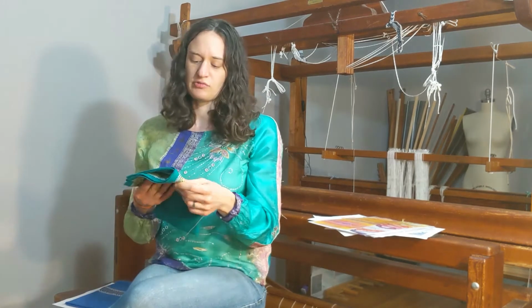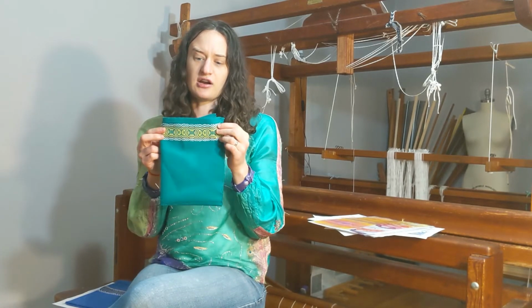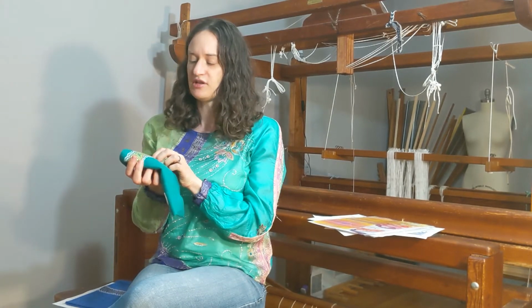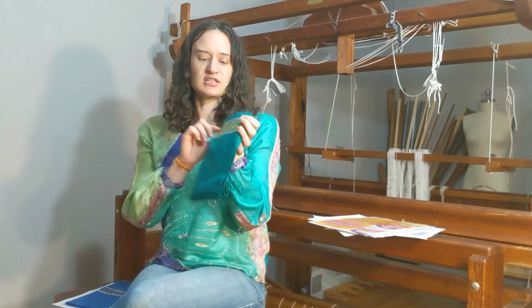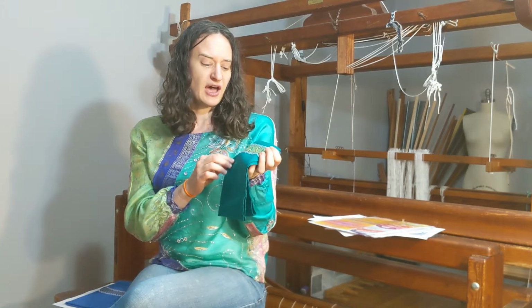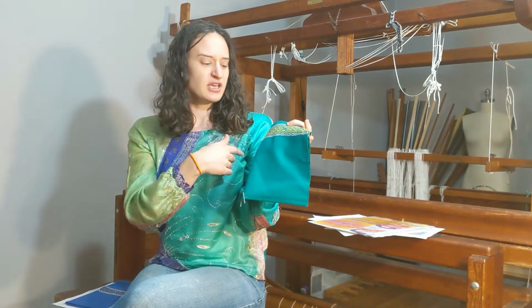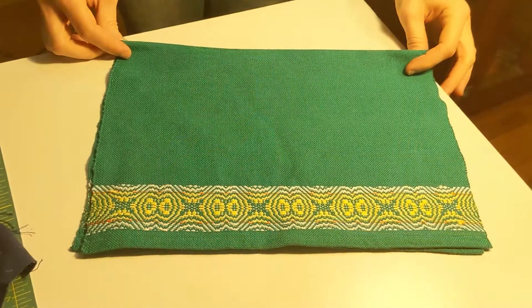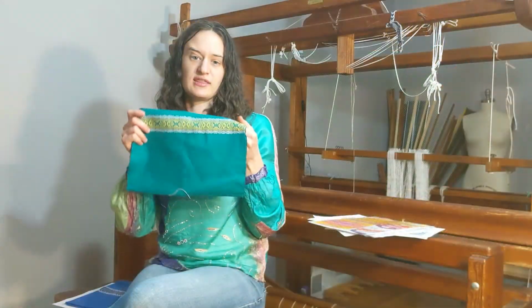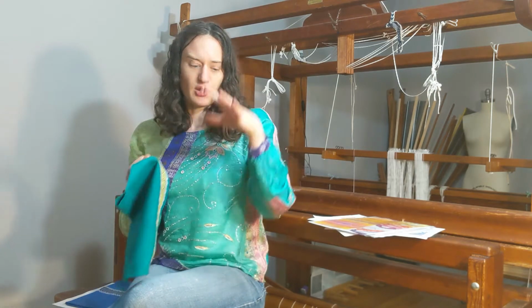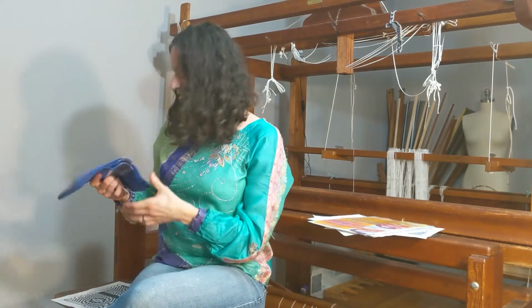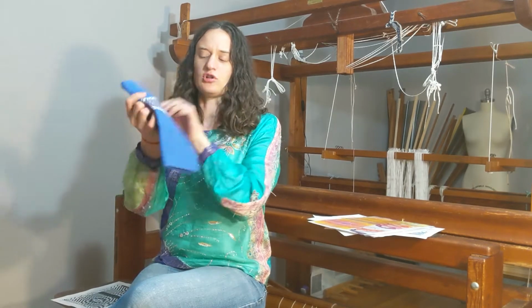But you might also be considering pattern as your primary element. So for instance, you can see here, this is actually an overshot pattern, and you have several repeats, and so you have to think about how are you going to create that pattern by lifting the proper shafts. So here's another example of cloth that's primarily about a pattern.